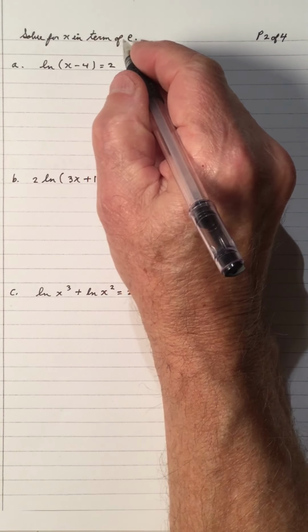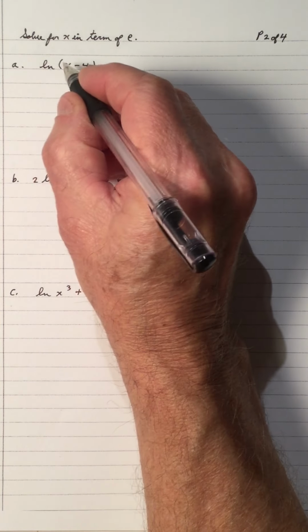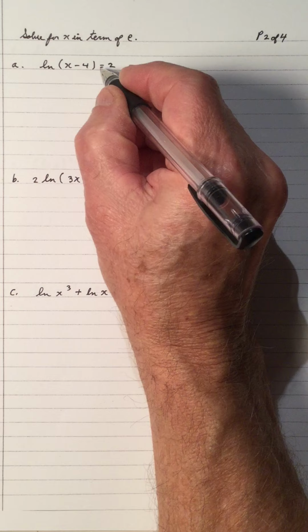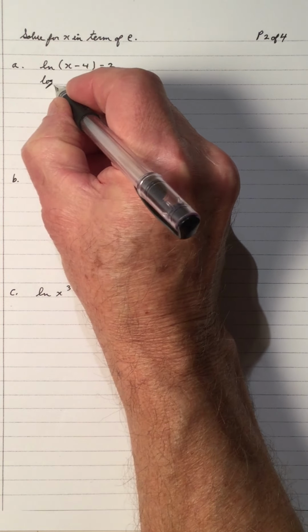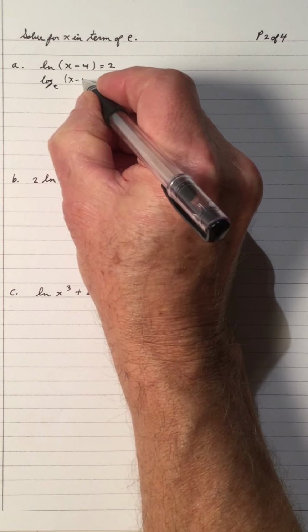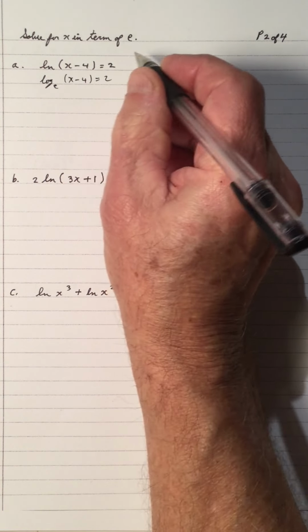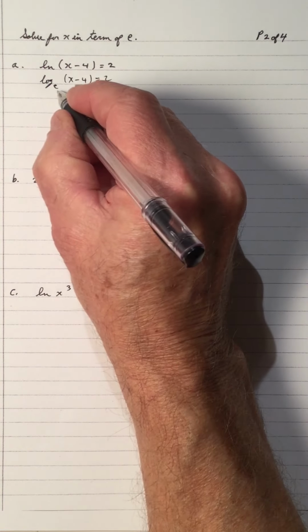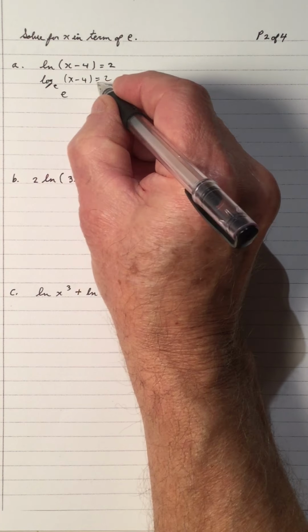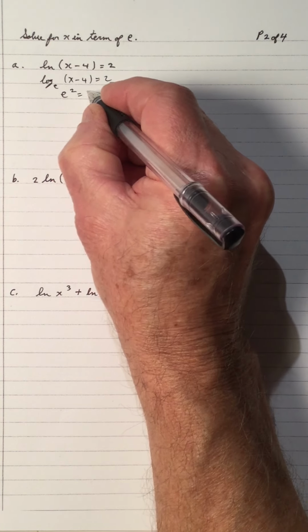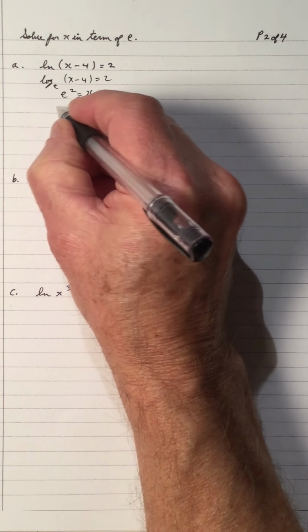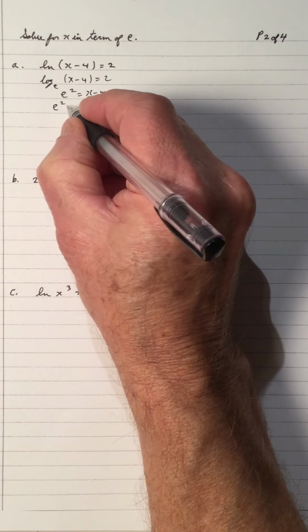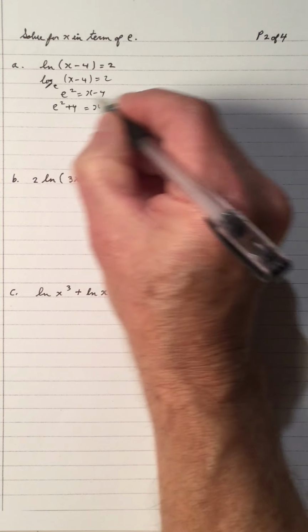Solve for x in terms of e. Notice we have ln of x minus 4 equals 2. So we change ln to log base e of x minus 4 equals 2. So we go base, which is e, exponent is 2, equals the number, x minus 4. So I leave the x where it is and go e squared plus 4.